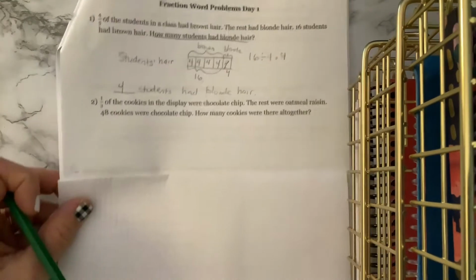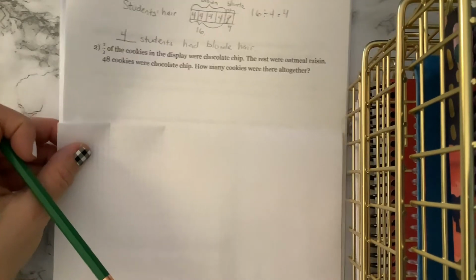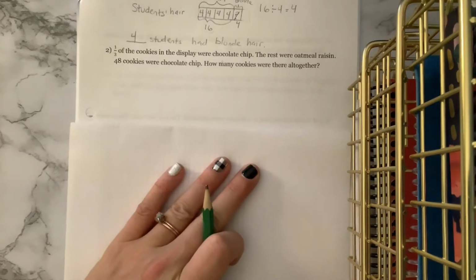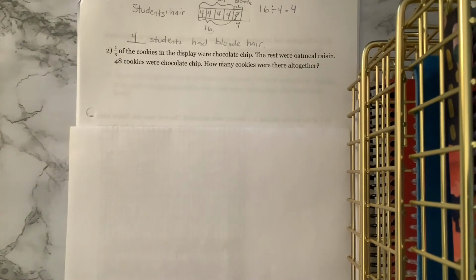Actually, what I'd like you to do at this point, 5th graders, is to pause and try number 2 on your own. It is just like the one we did with different numbers though. So pause, try number 2, and come on back and see how you did.